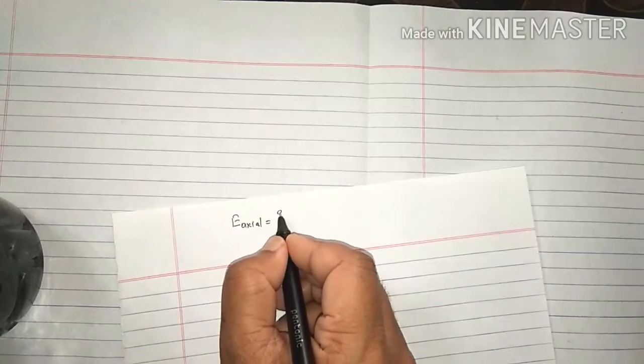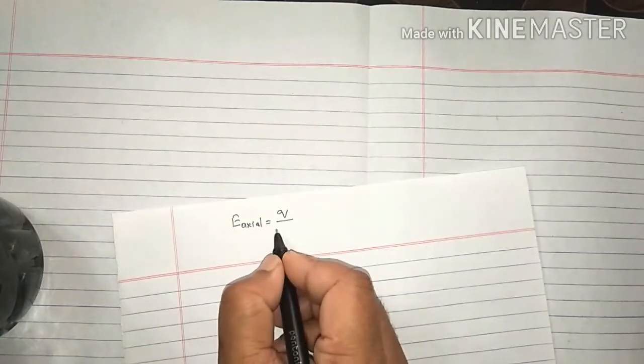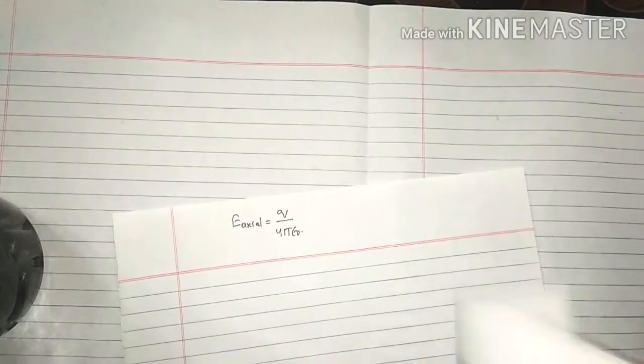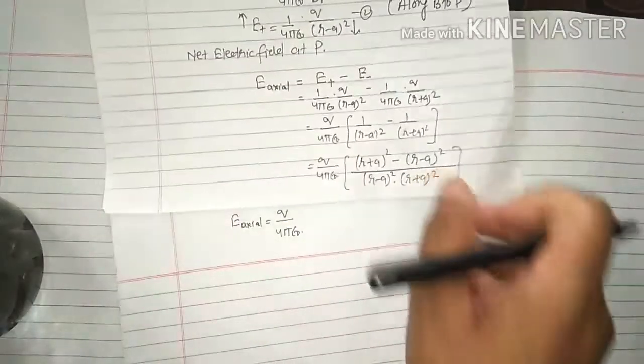So the final expression, the last expression which we have got, E axial is equal to q upon 4 pi epsilon naught, this one.